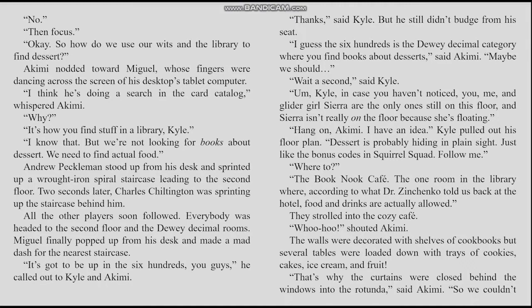Kyle pulled out his floor plan. Dessert is probably hiding in plain sight, just like the bonus codes in Squirrel Squad. Follow me. Where to? The Book Nook Cafe, the one room in the library where, according to what Dr. Zinchenko told us back at the hotel, food and drinks are actually allowed. They strolled into the cozy cafe. Woohoo! shouted Akimi. The walls were decorated with shelves of cookbooks, but several tables were loaded down with trays of cookies, cakes, ice cream, and fruit.